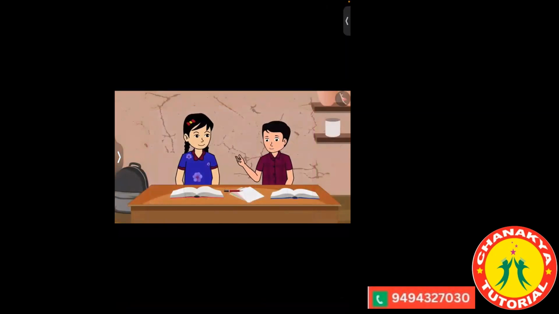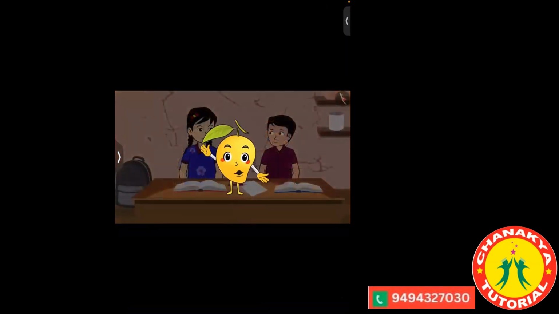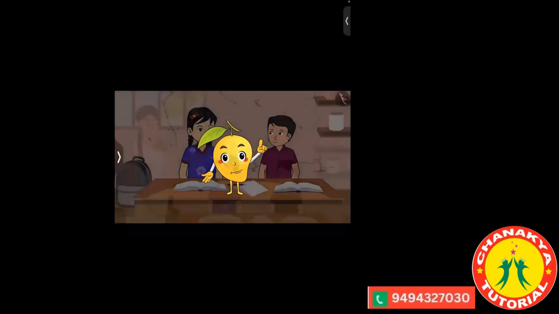Wow, this is a very important information. Didi, sometimes when we eat food, we get hiccups and we also cough at times. Shall I tell you another interesting thing, friends? Do you remember that a few years back your teeth had started to fall? Because the first set of teeth are your milk teeth, which usually fall by the age of 8. The new set of teeth which come in place of them are permanent teeth.